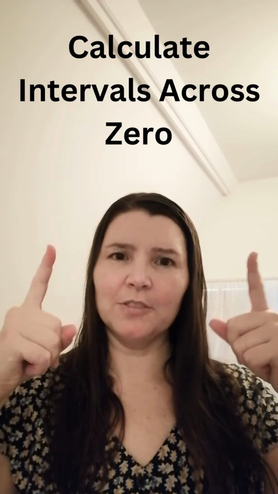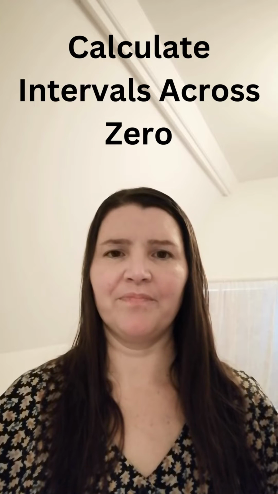This lesson is all about calculating intervals around 0. So sometimes we need to find the difference between a positive number and a negative number. To do this, it helps to use a number line. We start by marking both numbers on the number line and then counting between them.